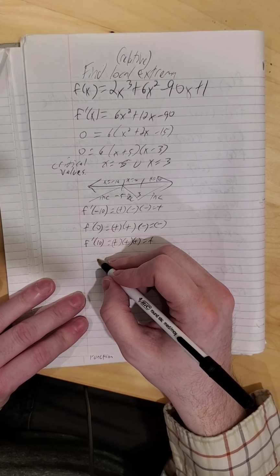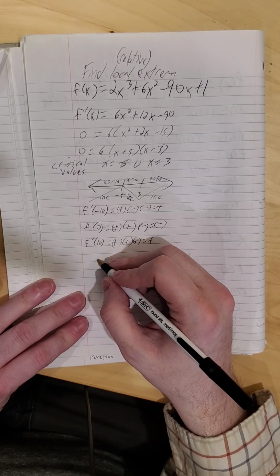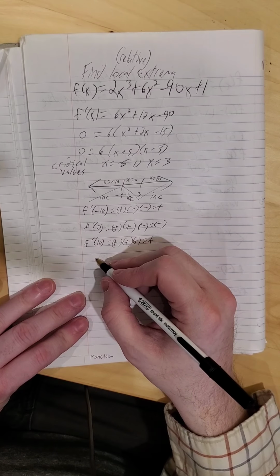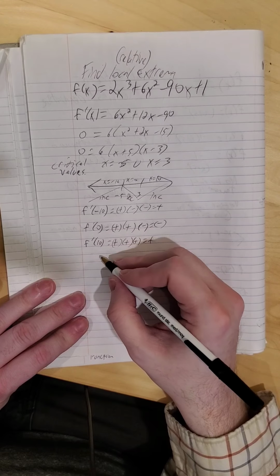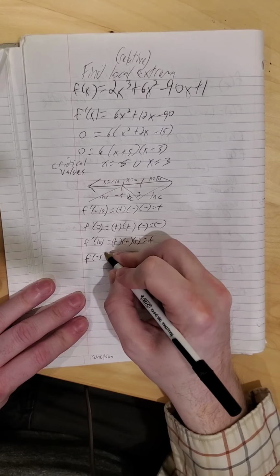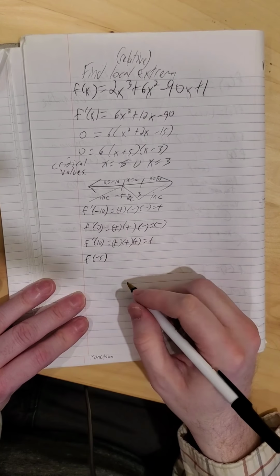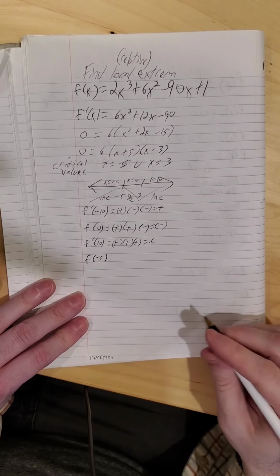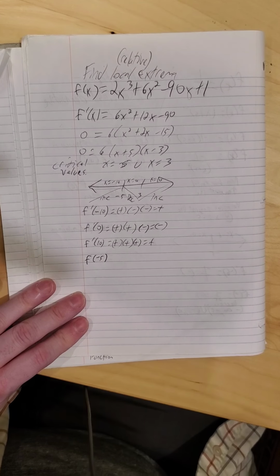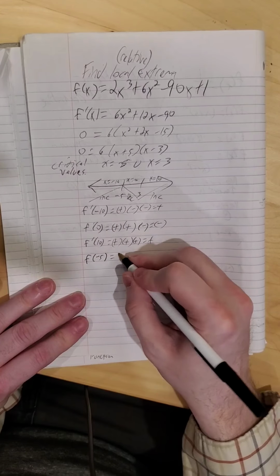So to find the actual locations, the ordered pairs, we would just plug those into the original. So f of negative 5, plug and chug there, and that ends up at 351.